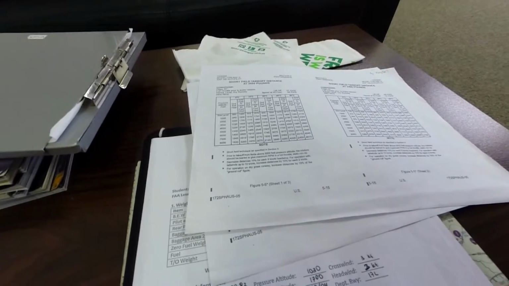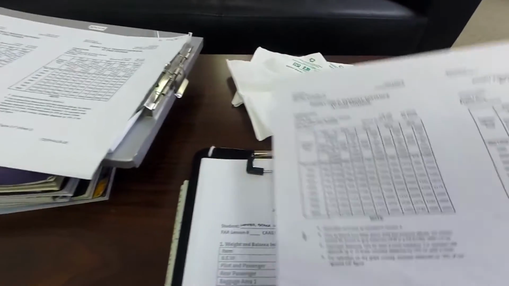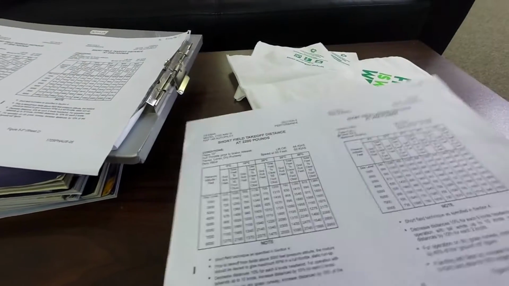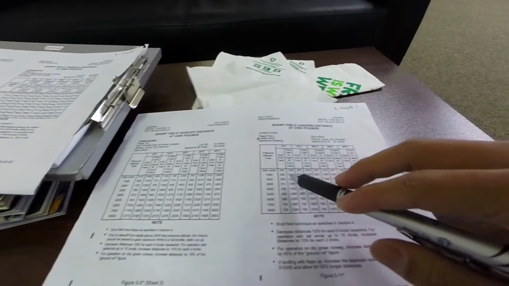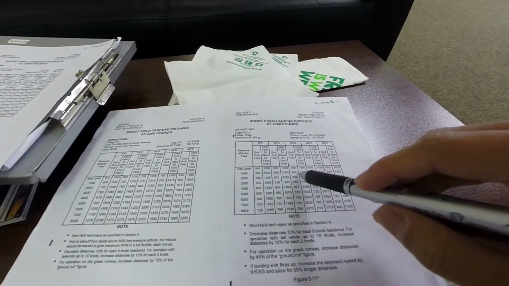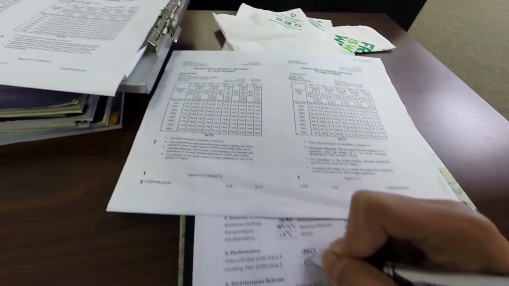Since we only have 4 knots of wind, we don't need to change anything. And then for the landing, same thing, 1000 feet and 20 degrees Celsius, so 1385.